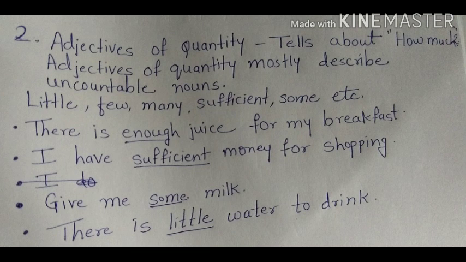So therefore, enough is the adjective of quantity. Second, I have sufficient money for shopping. Sufficient is the quantity adjective followed by the noun money. It is used with the noun money to describe its quantity. Therefore, sufficient is the adjective of quantity.